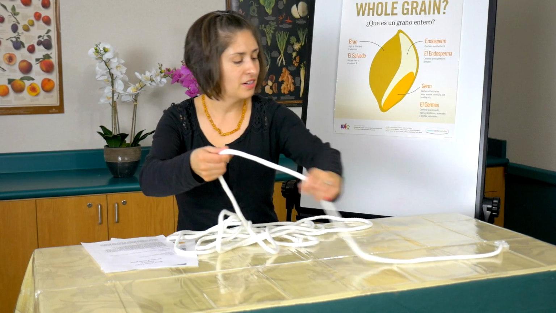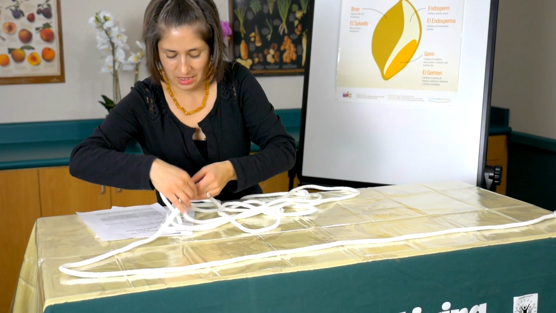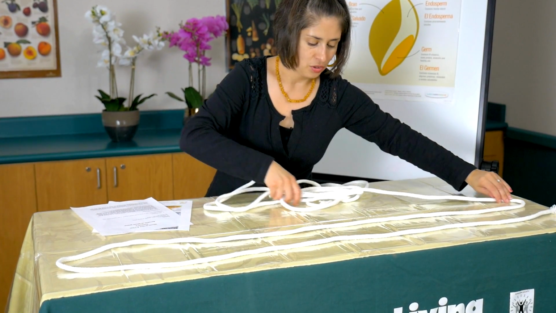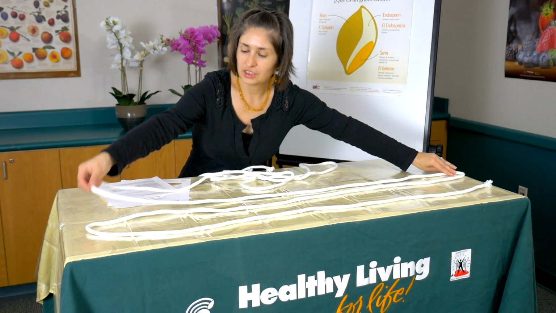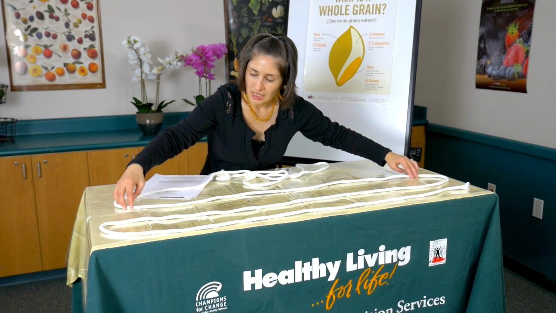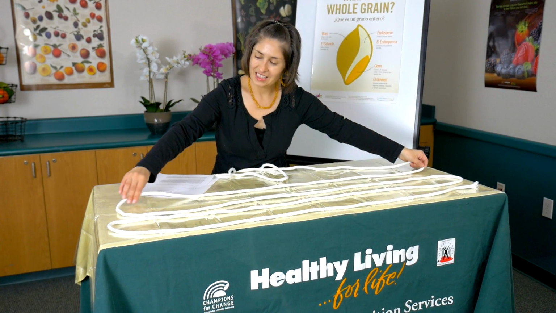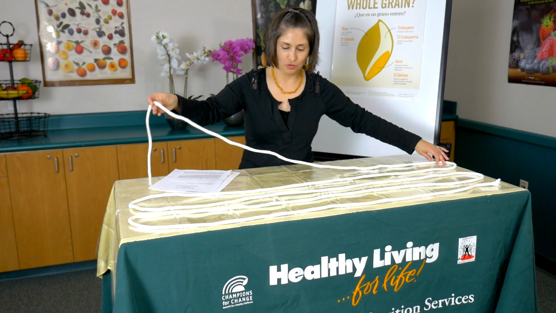So this rope here pretty much represents our digestive tract. A lot of times we don't think of our digestive tract as being a big deal. We think, okay, it's just a little part of us. But that little part of us that we think is so little is actually really, really long. And it works really hard to process whatever it is that we're consuming.